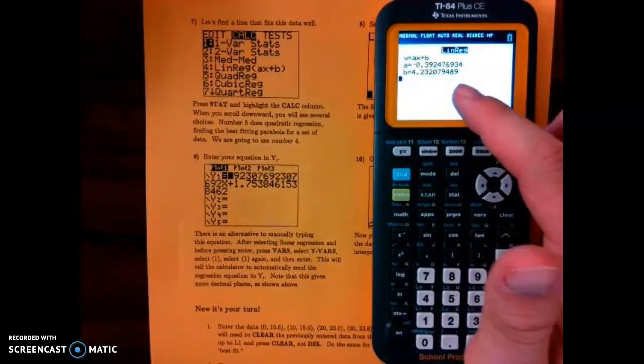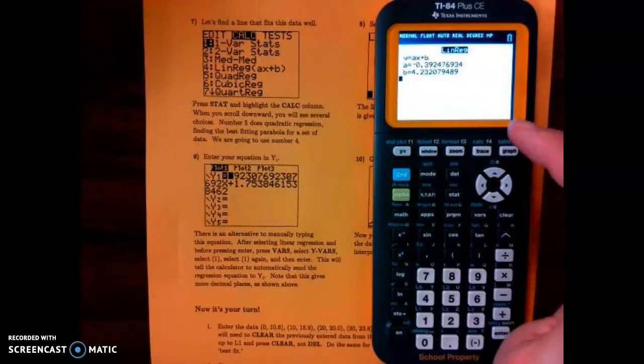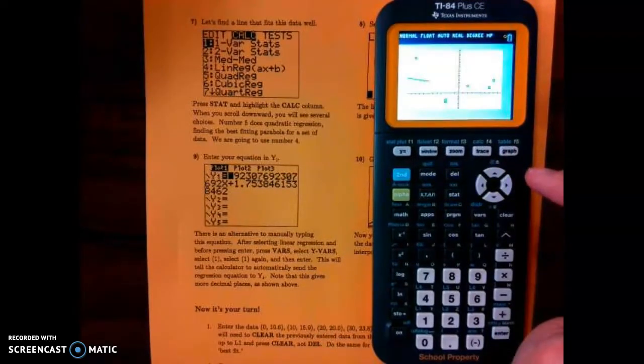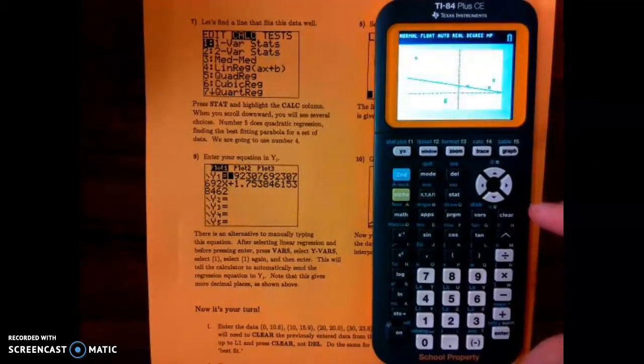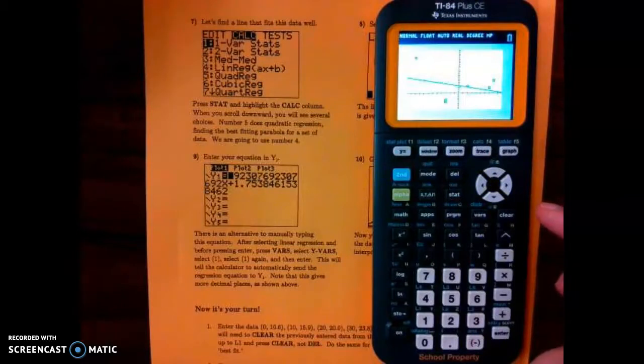So our equation is negative 0.392476934x plus 4.2, yada, yada, yada. It plugs in the numbers for us. Now, if you hit graph, it should plug in your line. Notice my line changed, because I'm guessing my line was from my last set of data, since I hadn't refreshed it yet. So this is my new line. This is my line of regression, my line of best fit, the one that you guys estimated yesterday. This is the actual line. It's been calculated and everything.